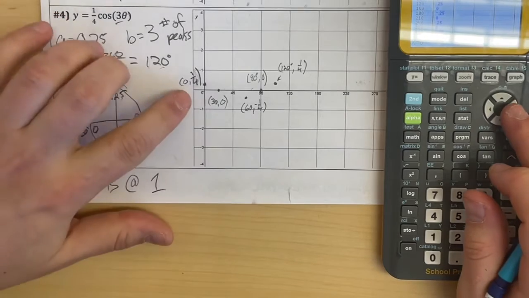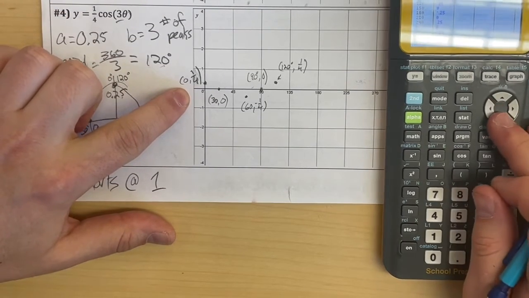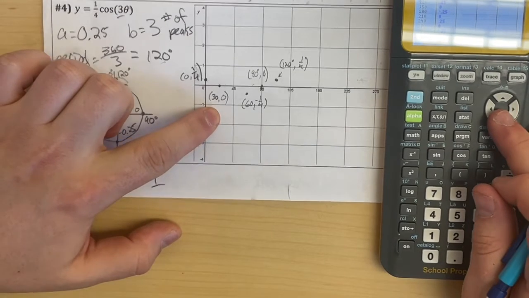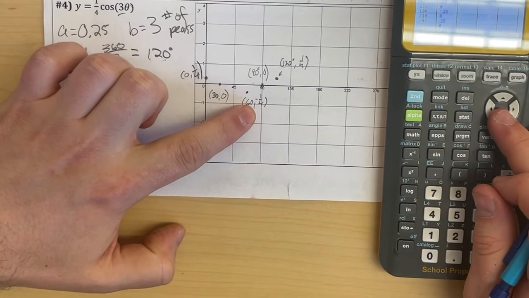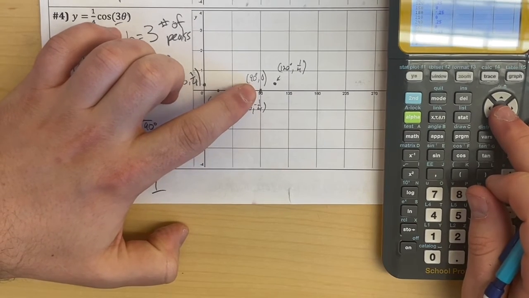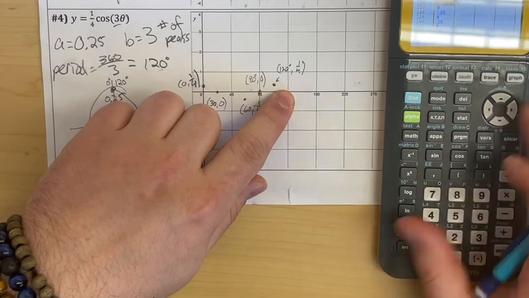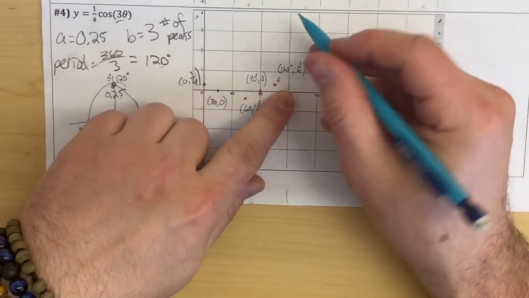Okay, so at x equals 0, our y value is 0.25. When x equals 30 degrees, our y value is 0. When x equals 60 degrees, our y value is negative 1/4. When x equals 90 degrees, our y value is 0. And then we start repeating ourselves after 120. So I wanted to double check so that way we are good.